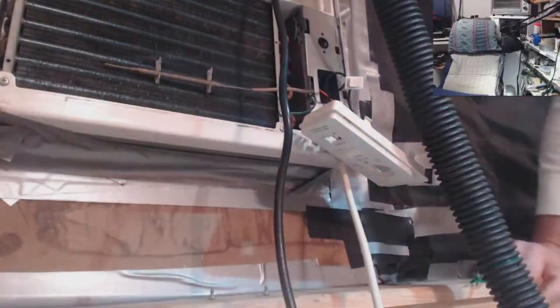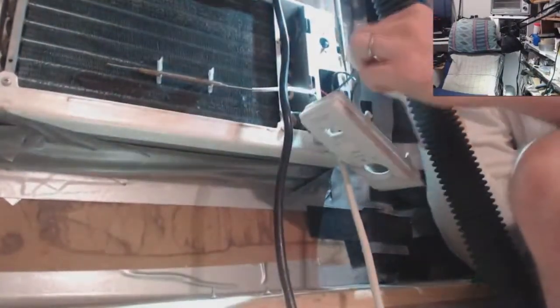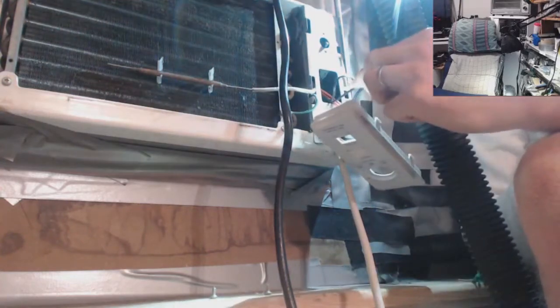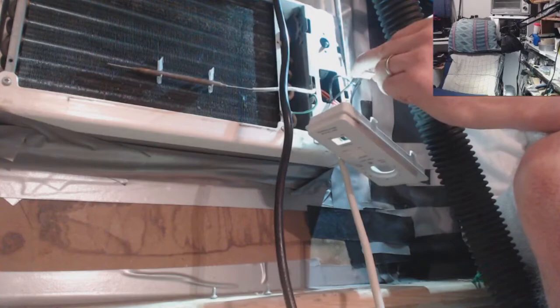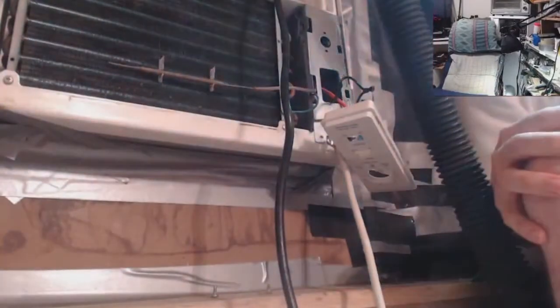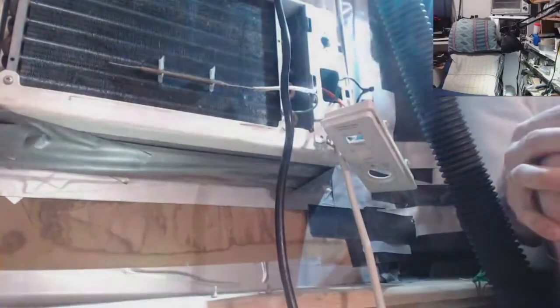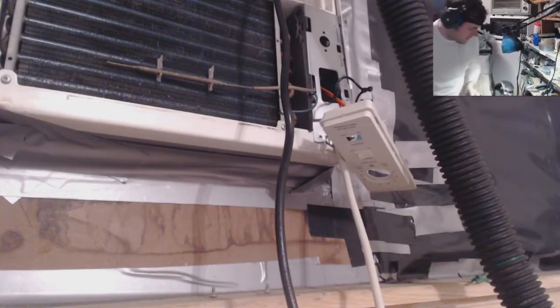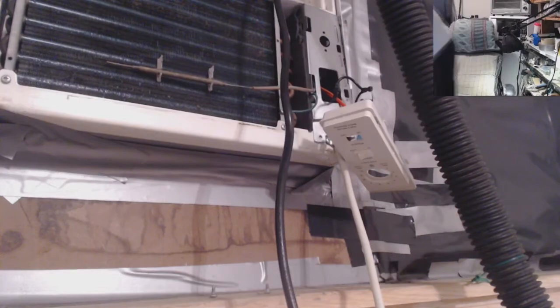Yeah! Alright, I think this switch is still bad. I think the continuity test should have worked. I also think if I connect a wire to those two things, if I hotwire it, that it will work. That's my prediction. So, I'm putting that idea to the test.